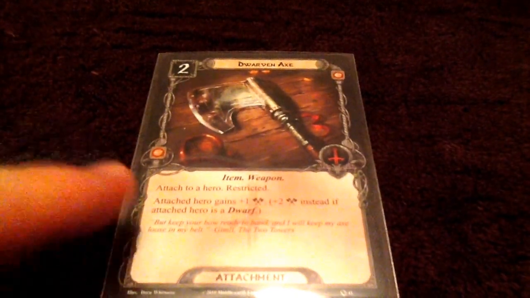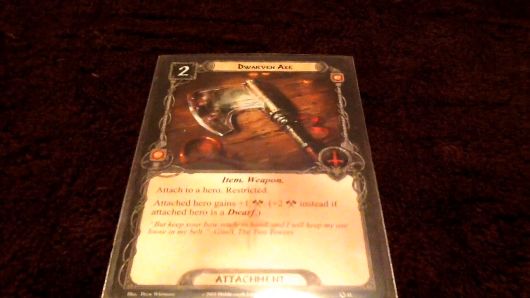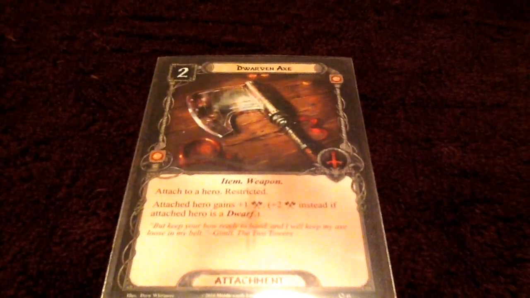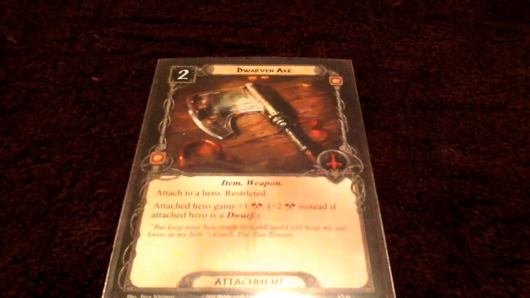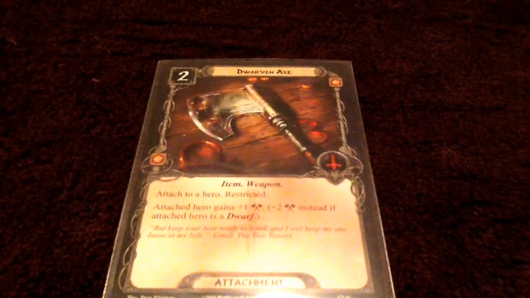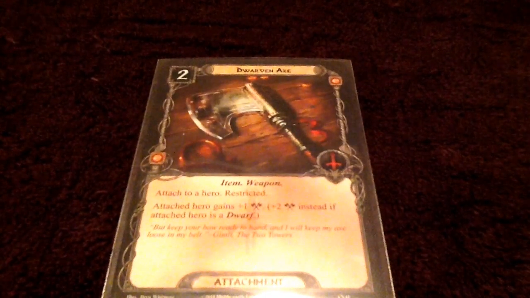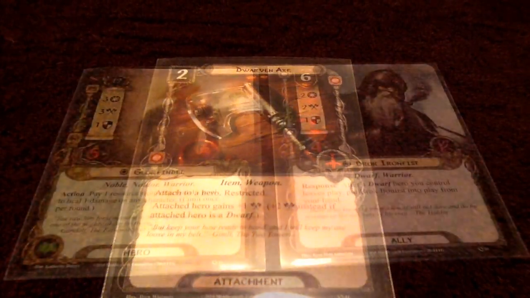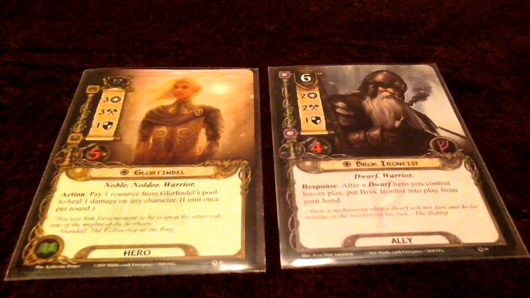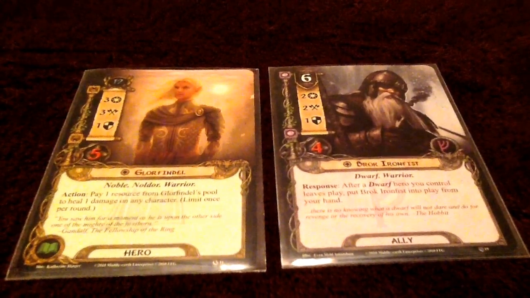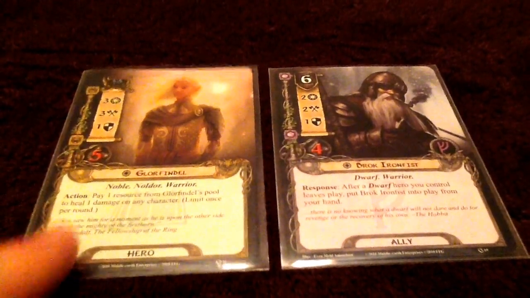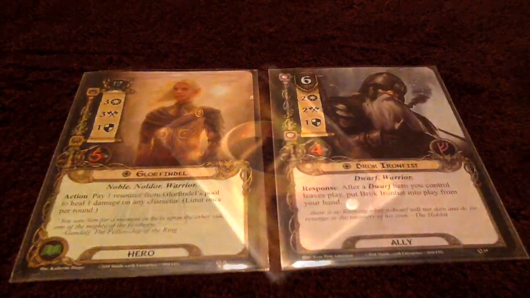If a card indicates that it is restricted, as this one does, you can have a maximum of 2 restricted attachments attached to one hero at a time. If you were to attach a third, you would then have to discard one of the original 2. Keep in mind that when a card effect refers to a character, that can be either a hero or an ally. To begin setup, you'll shuffle both the player deck and the encounter deck and choose 3 heroes.